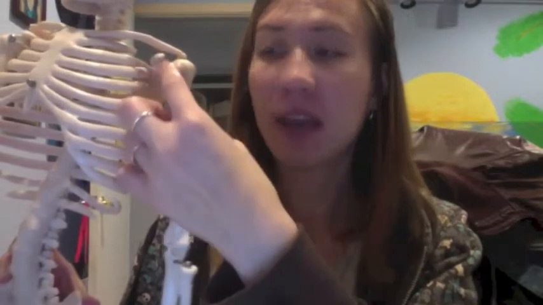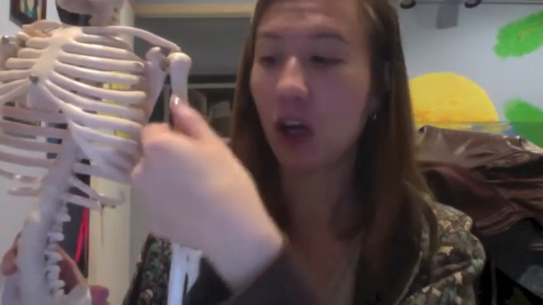So moving on to the arm, we have our humerus, which is this bone right here. This is the head of the humerus right over here. We have our greater tubercle, our lesser tubercle, our deltoid tuberosity right here, our medial epicondyle, and our lateral epicondyle.